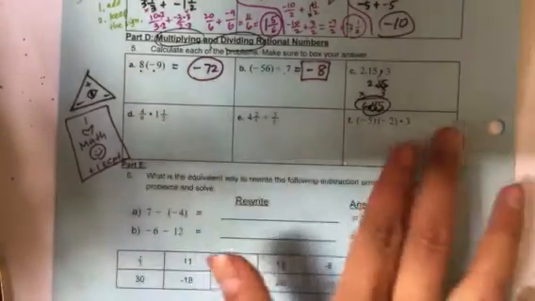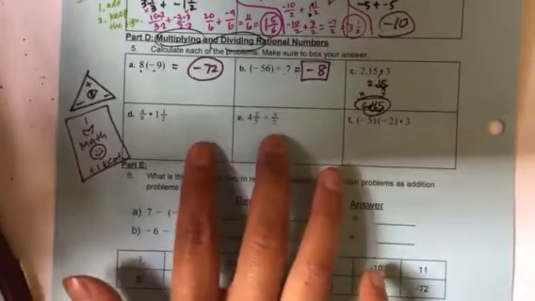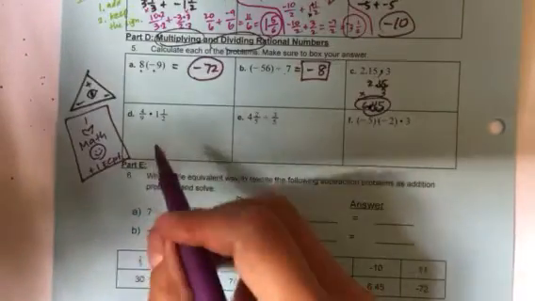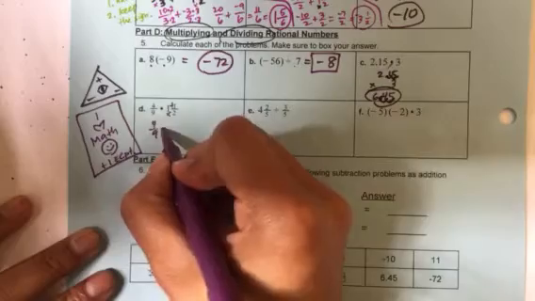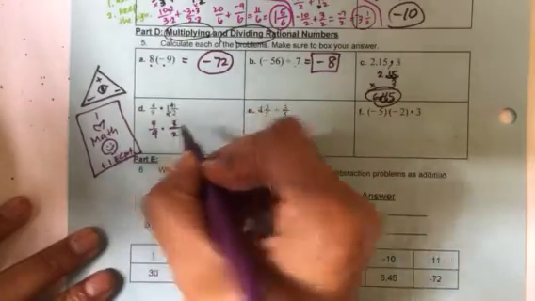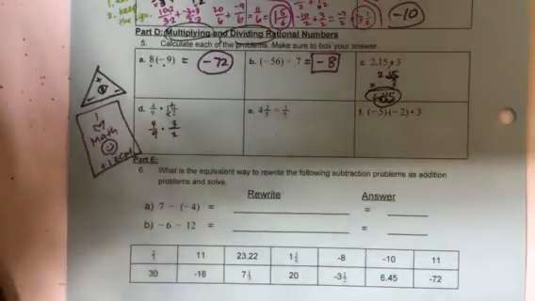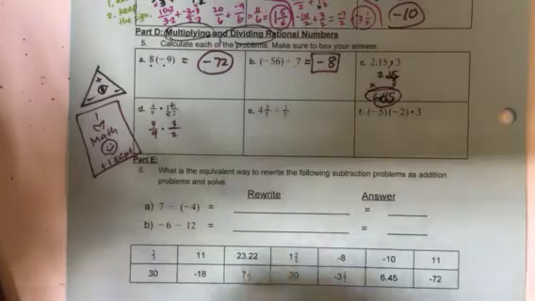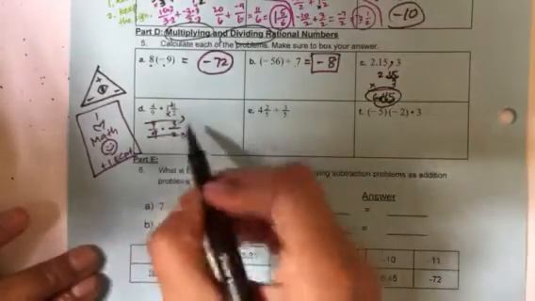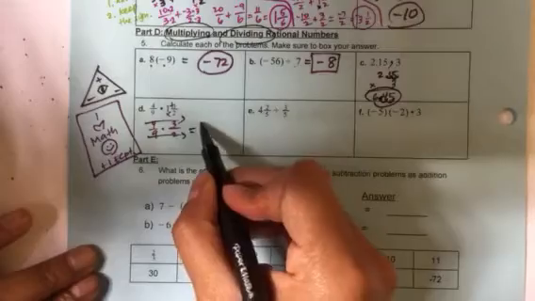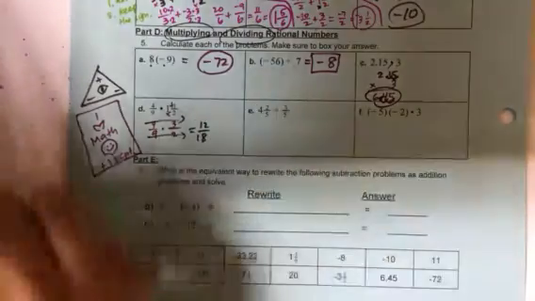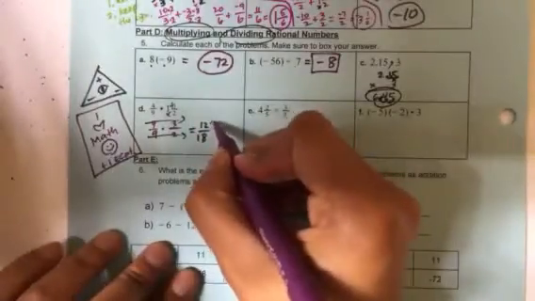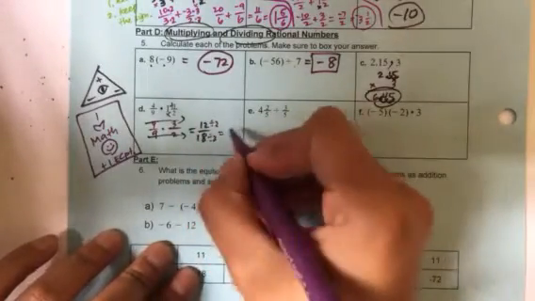Here we have multiplying and dividing fractions, a little more difficult. So the first step with multiplying fractions is change everything to improper. 4 over 9 times 3 over 2. So you multiply straight across the numerator and the denominator. 4 times 3 is 12. 9 times 2 is 18. I could divide a 2 on top and bottom because they're both even.